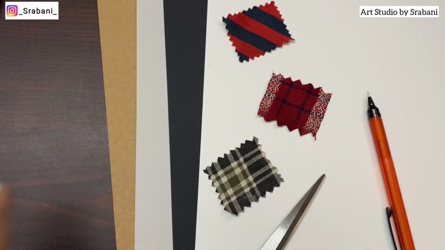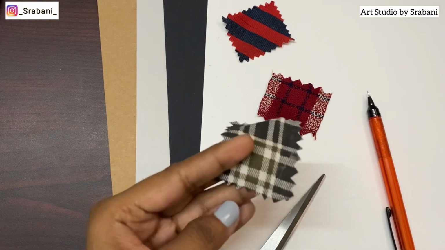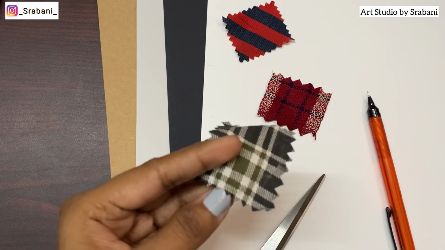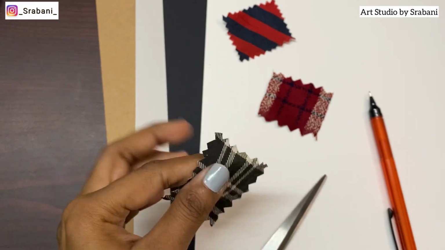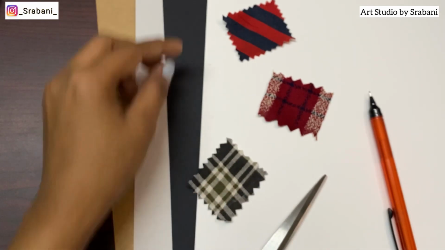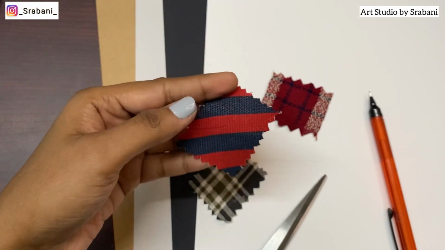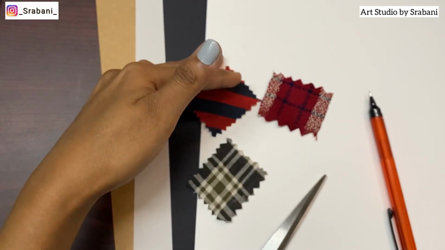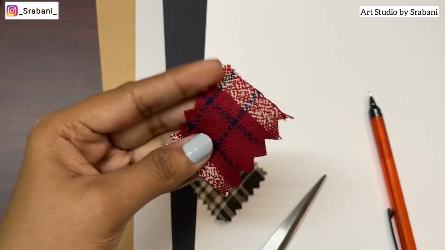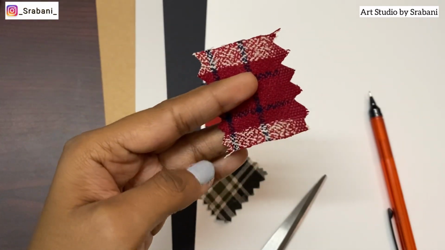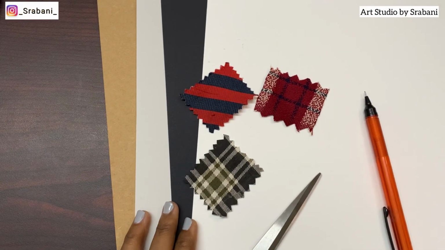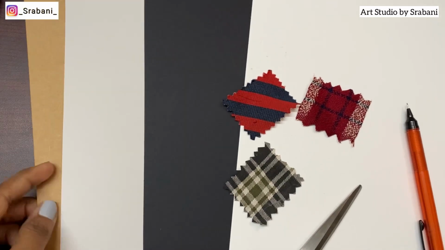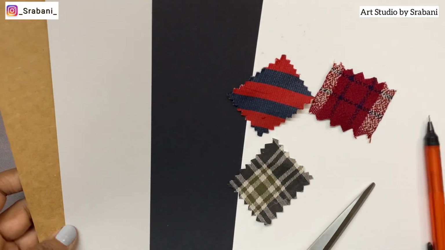So guys, here you can see I have these fabric swatches in plaid and this stripe pattern. So I will be using these three key patterns to develop my whole mood board. So guys, keep watching the video till the end. I shall be talking about all the important points you can keep in mind while creating your mood boards traditionally. There are actually several ways of doing it, but today we will focus mostly on this method.